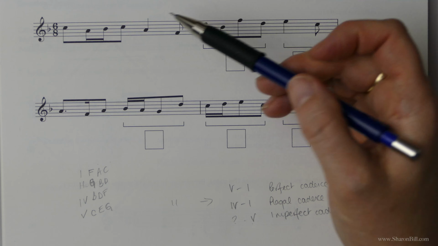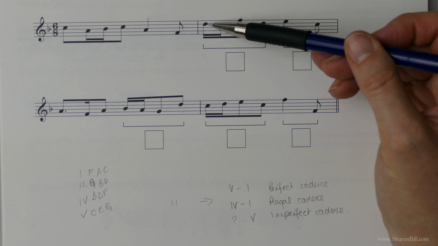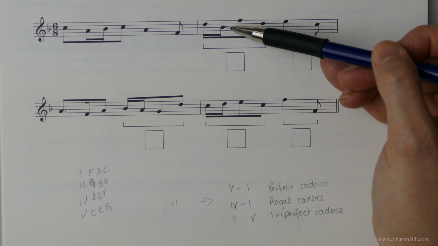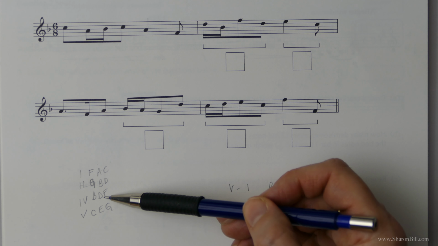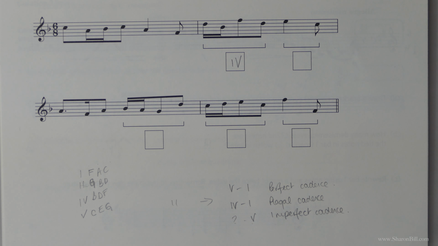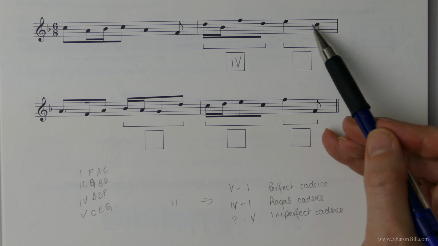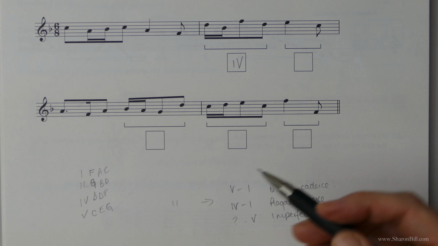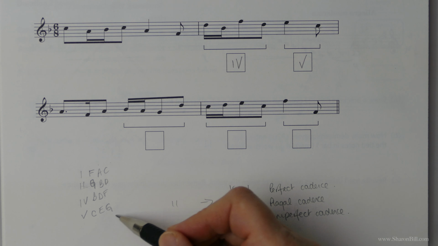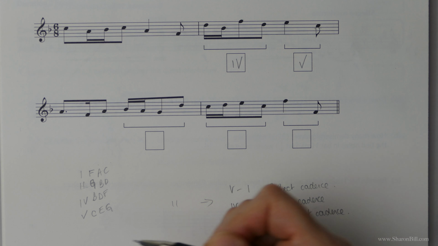So let's see what we've got here. We're in treble clef. We have a D, a B and an F. Of course it's a B flat, but your key signature deals with that. So that's a chord 4. No confusion there. We have a C and an E. That could only be chord 5, even though it's only partially represented. That's the only one that will do.